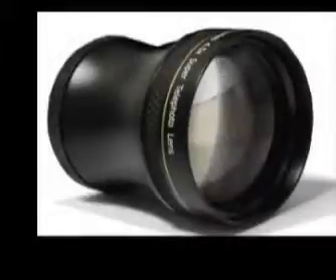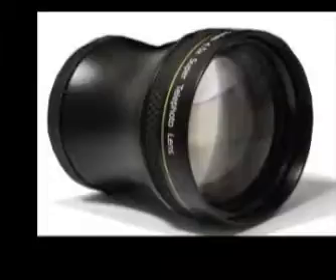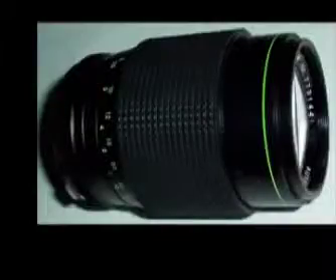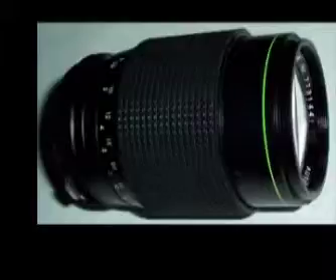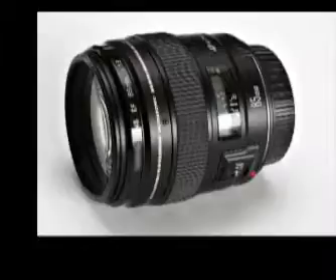A telephoto lens is a specific type of long focus lens in which the physical length of the lens is shorter than the focal length. This is achieved by incorporating a special lens group known as the telephoto group. It extends the light path to create a long focus lens in a much shorter overall design.